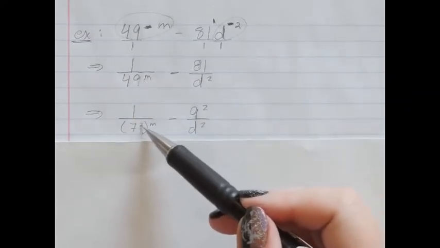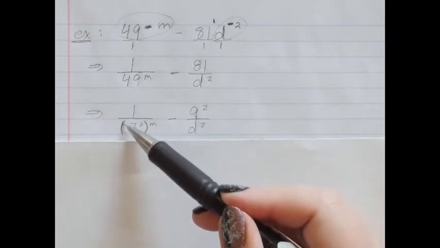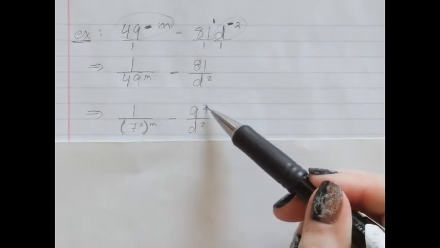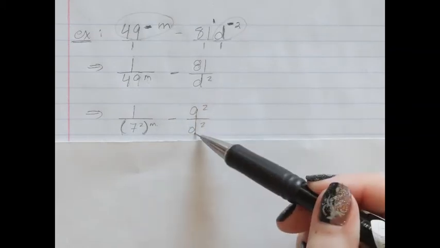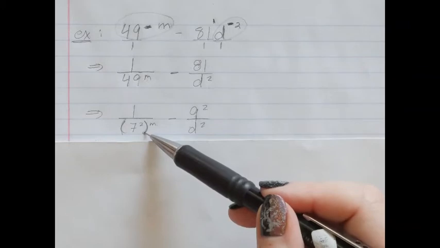49 is 7 squared. The m pushed back a little bit, it's on the outside of the parentheses. 81 we know is 9 squared, and d we know still as d squared. Nothing changed with this. We're concentrating on this guy right here, 7 to the 2 to the m.